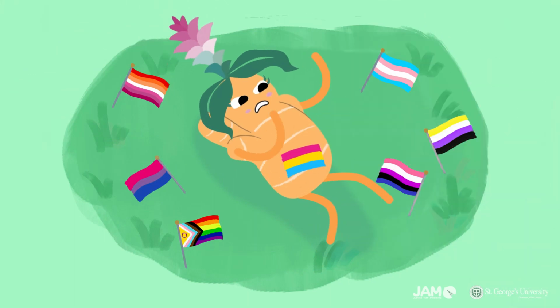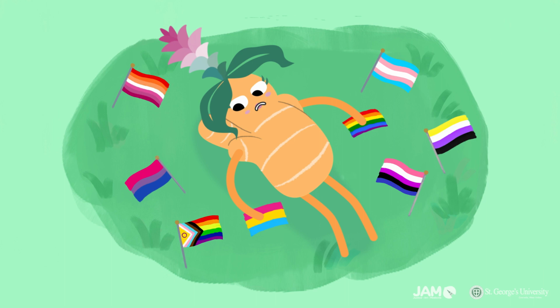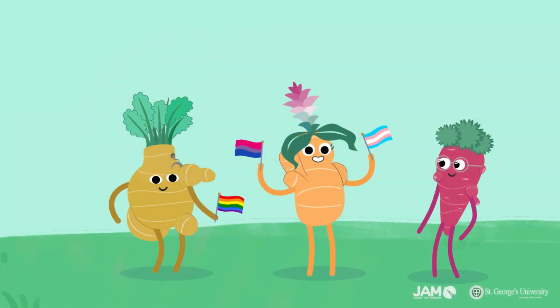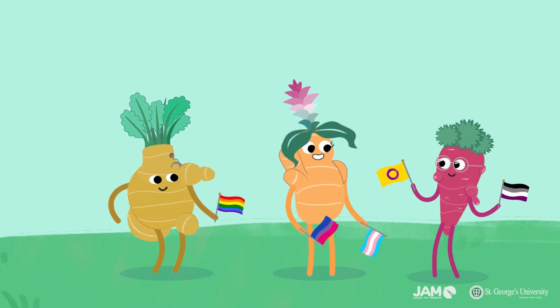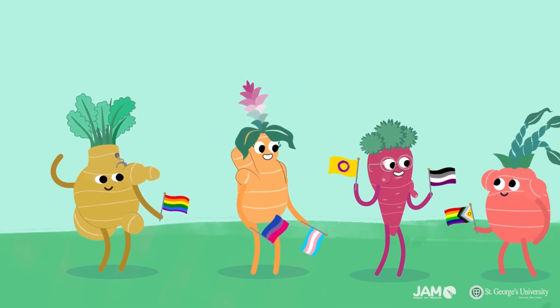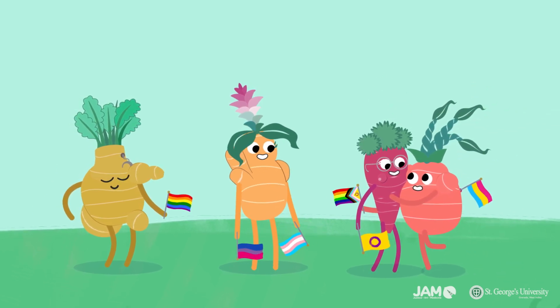As Gender Roots showed us, others do not define us. We get to define ourselves. Whichever label fits us, or if we don't like to label ourselves at all, in the end, it is about us accepting ourselves for who we are and who we love. Labels are fluid, and we can reevaluate how we feel and label ourselves at any time.